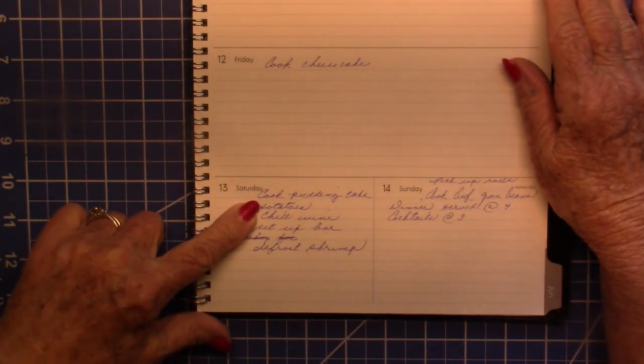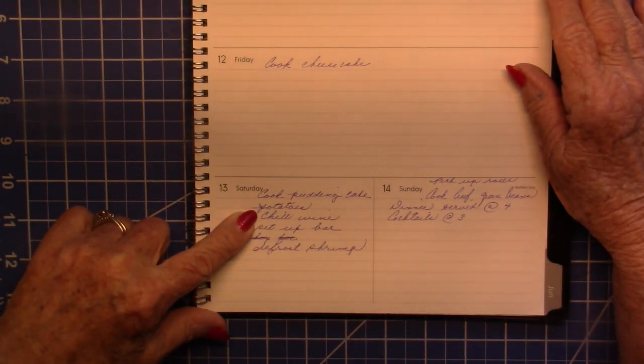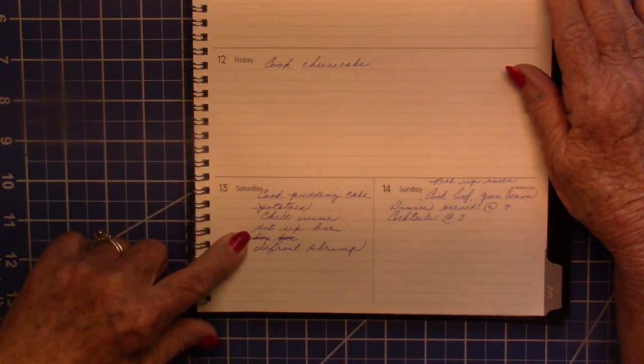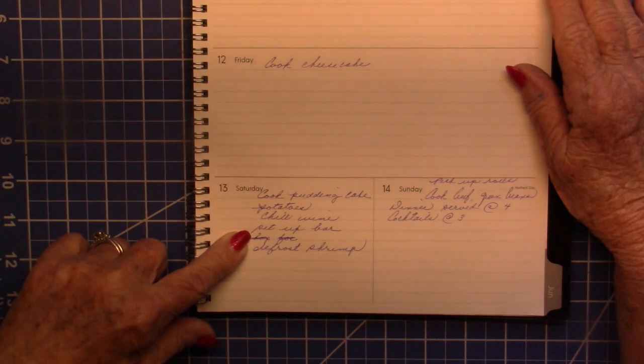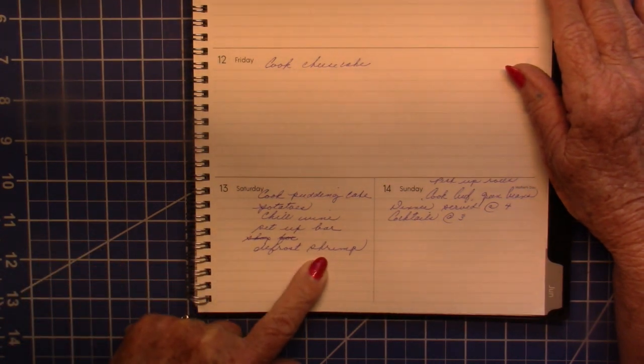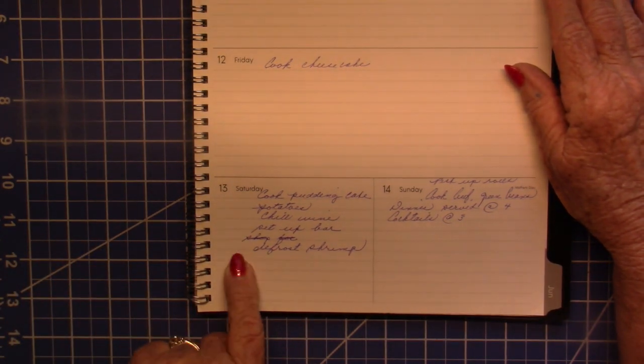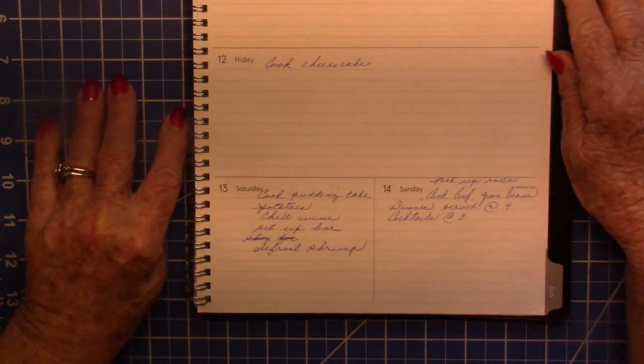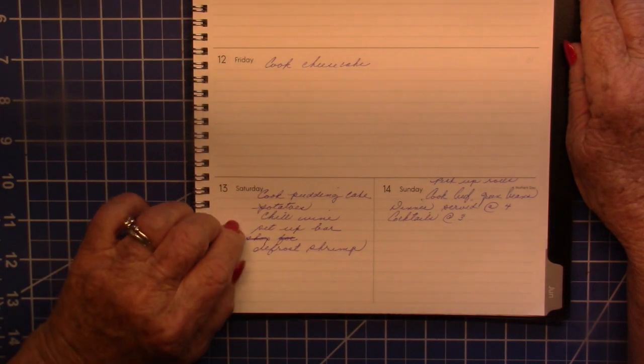Saturday, I will cook the pudding cake, the potatoes, mashed potatoes. I will chill the wine and set up the bar. And I'll defrost the shrimp for the shrimp cocktail because I will be buying frozen shrimp. Okay? So that's the day before.